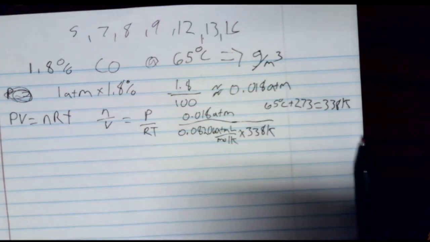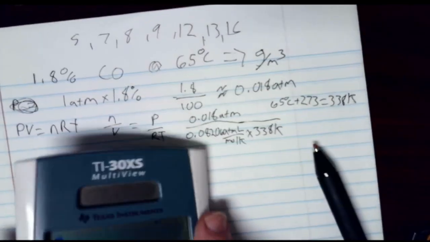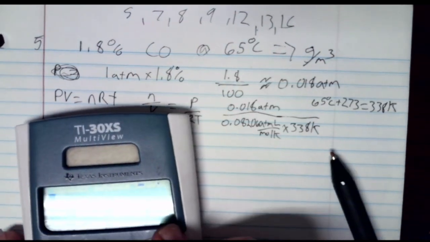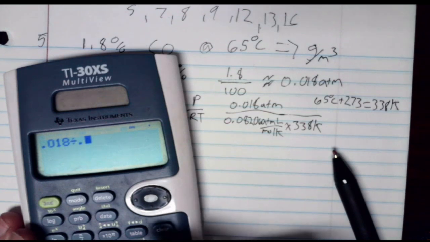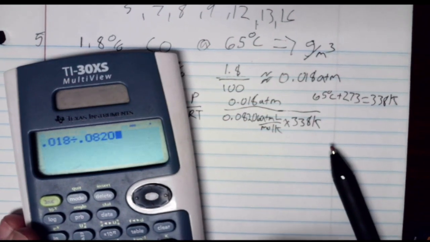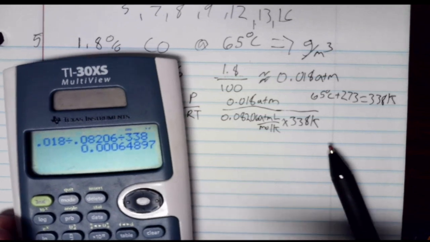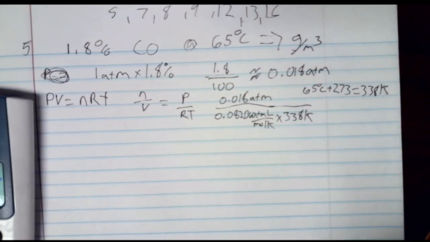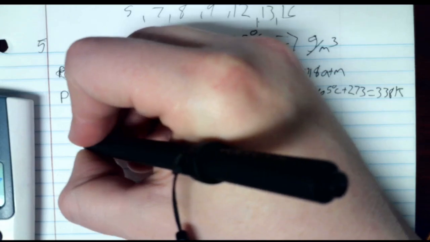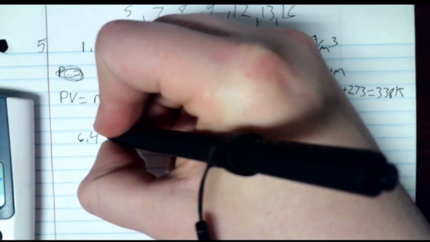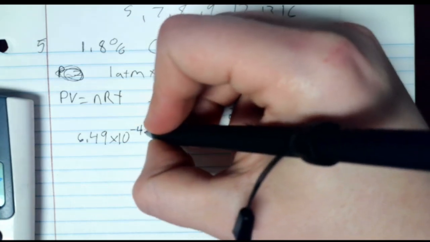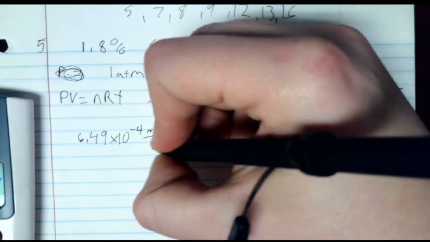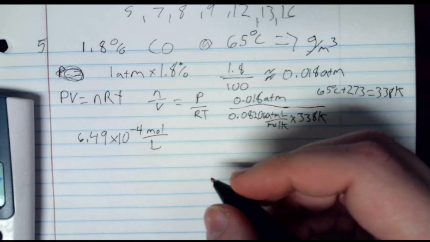It's not particularly hard per se, but all this little math right here just gives us a concentration. The 0.018 divided by my R divided by my T gives us a really small number, and that's fine. That's to be expected. So we'll say 6.49 times 10 to the negative fourth moles per liter, or molarity.